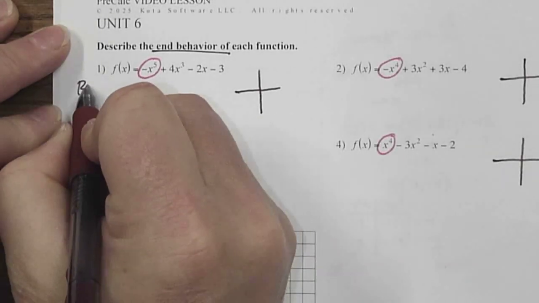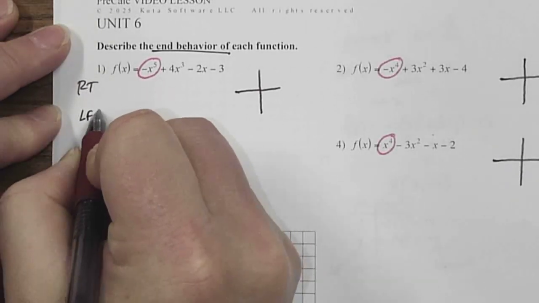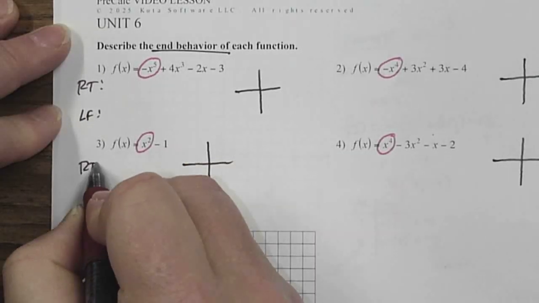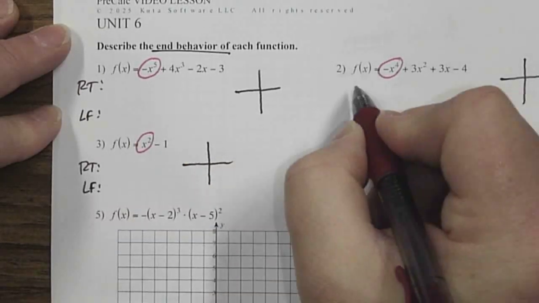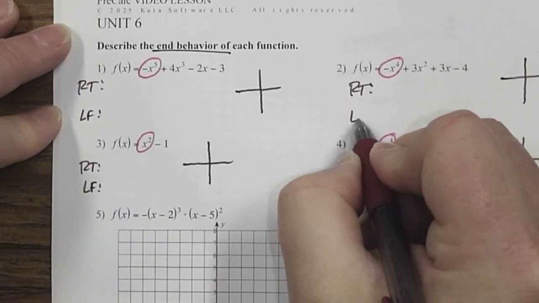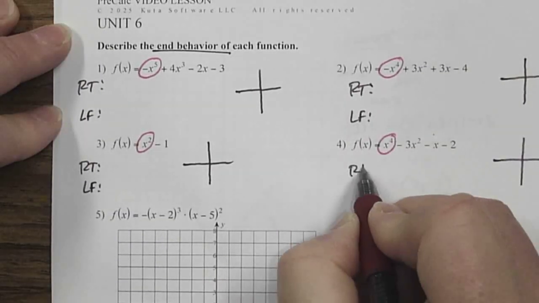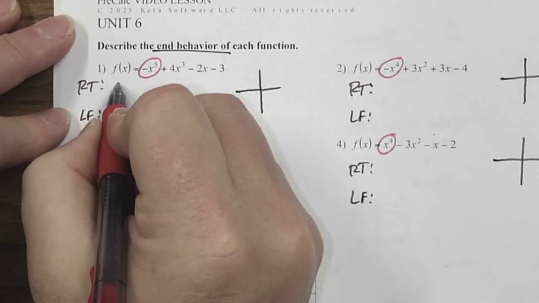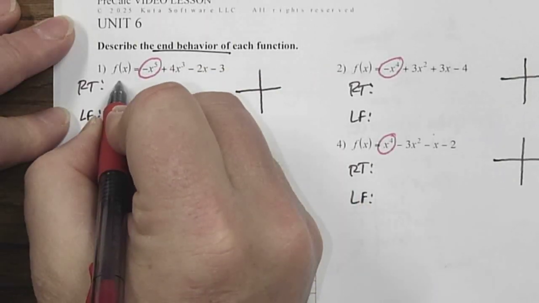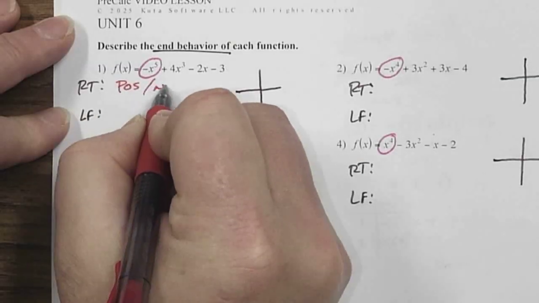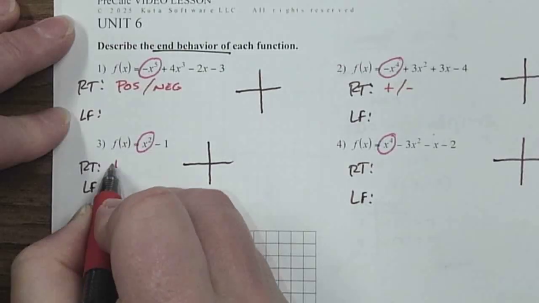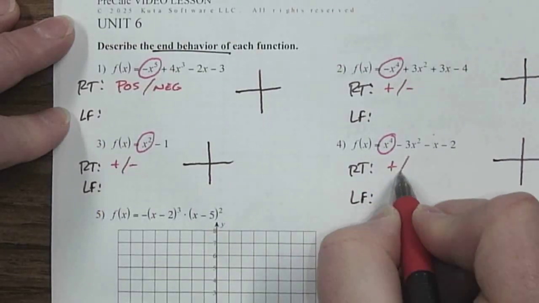Okay, so I'm going to come over here and I'm going to go right and left. I'm going to put it on all of them because I need to know both. For the right, I'm asking is it positive or negative?